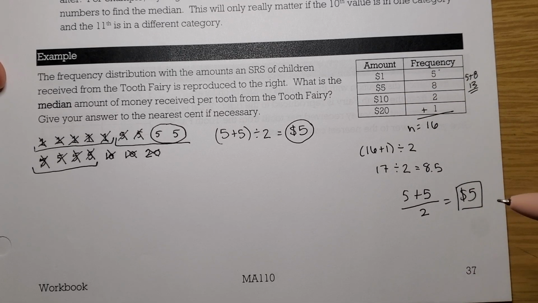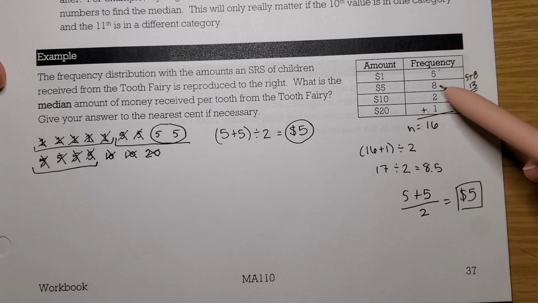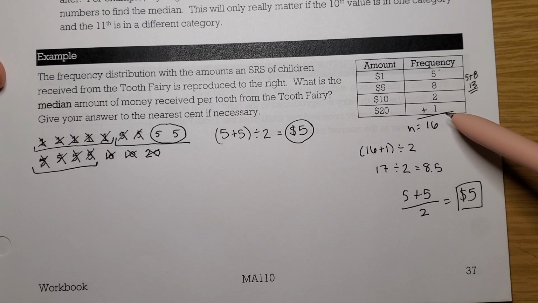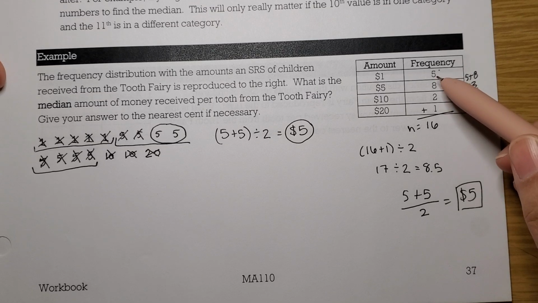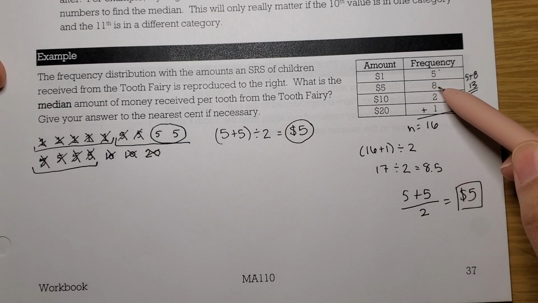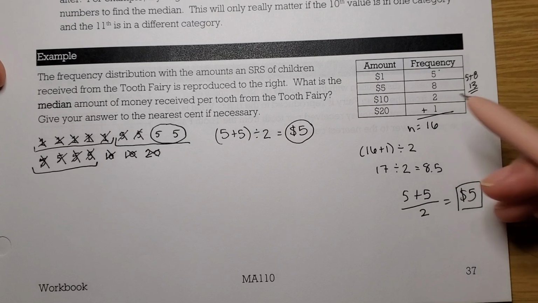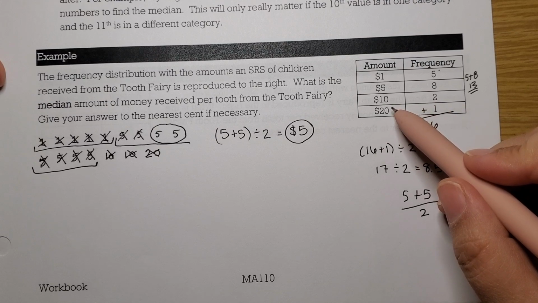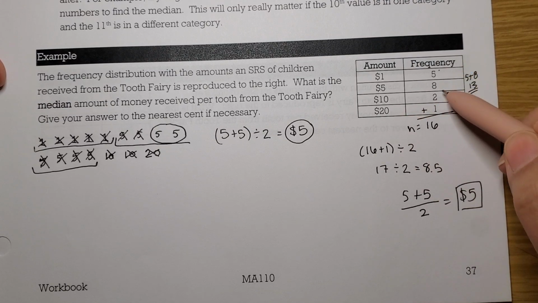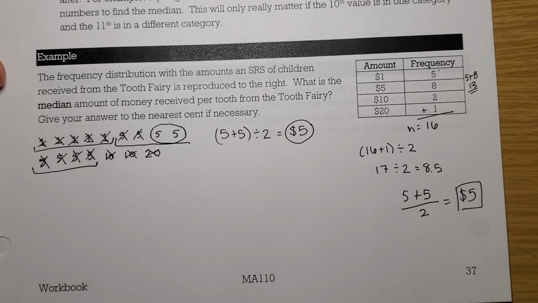The only time I think that the shortcut is worth it is when instead of single digit numbers for these frequencies, what if we had 52 and 803 and 2061? You wouldn't want to have to write 2061 copies of 10, right? In that case, it would be a lot easier to use this technique.